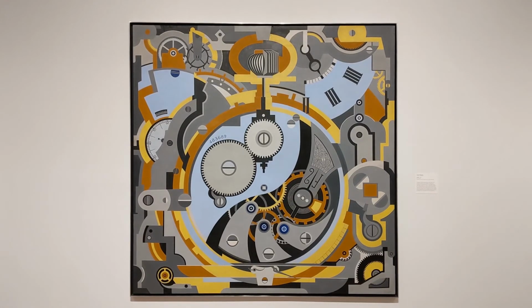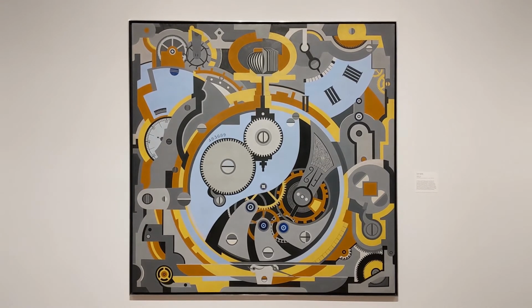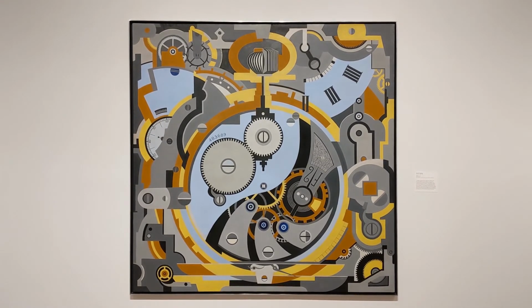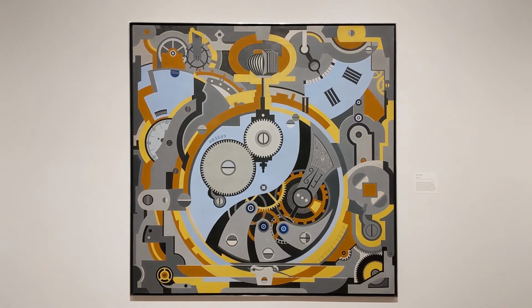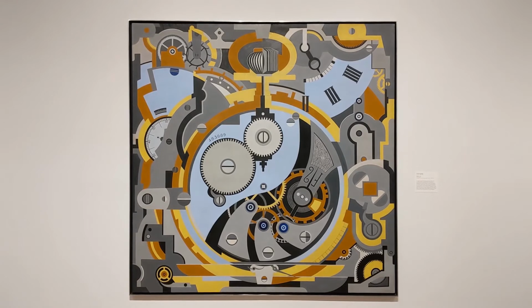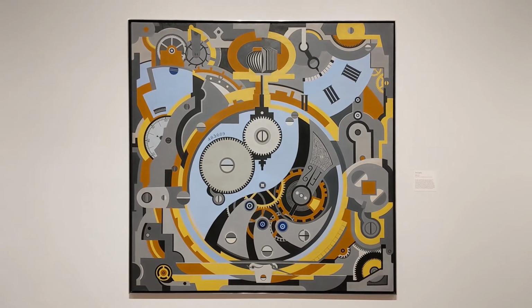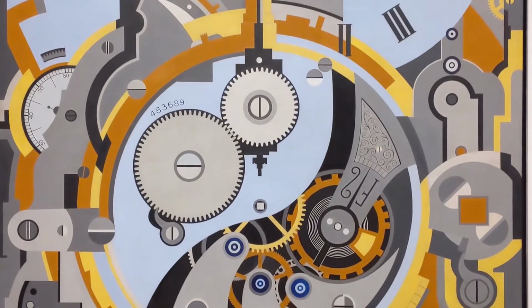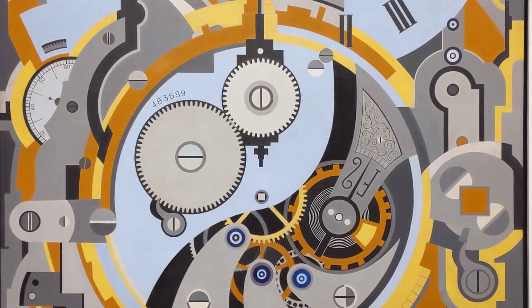Compare that to Gerald Murphy's painting of a watch. He uses the same materials, it's oil on canvas. However, the artist is using the oil on canvas in a very different way. The colors are flat, they are very uniform. The edges are sharp, the lines are clean. It is a very graphic description of the clockwork inside of a pocket watch.